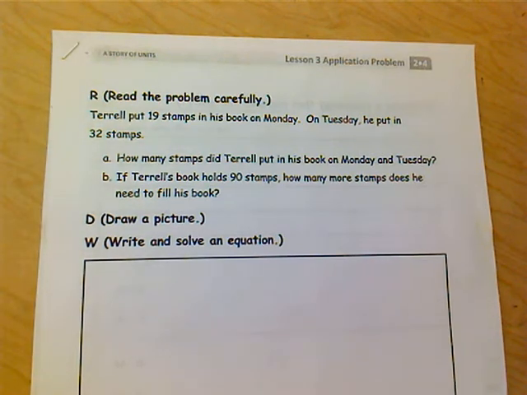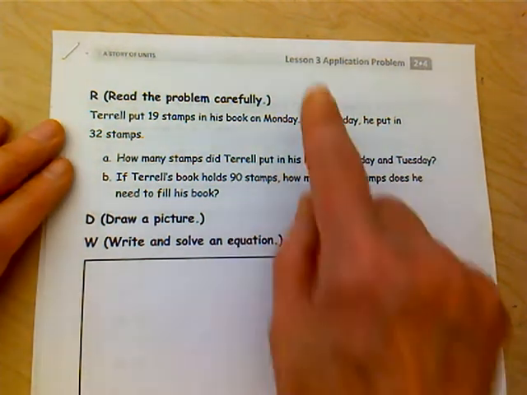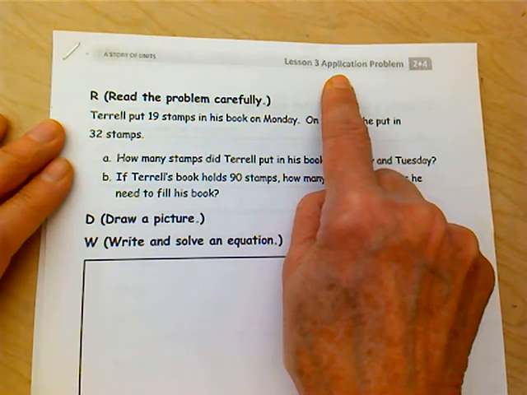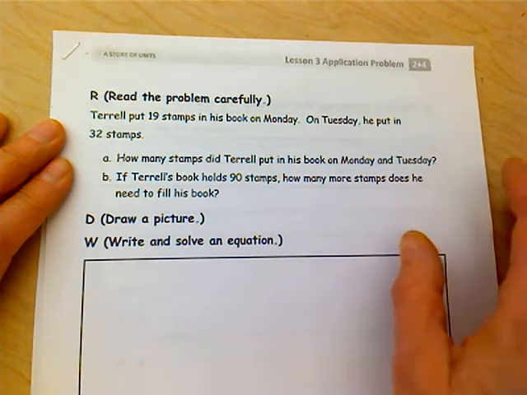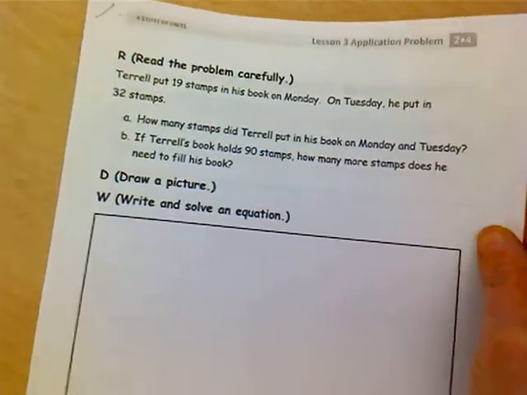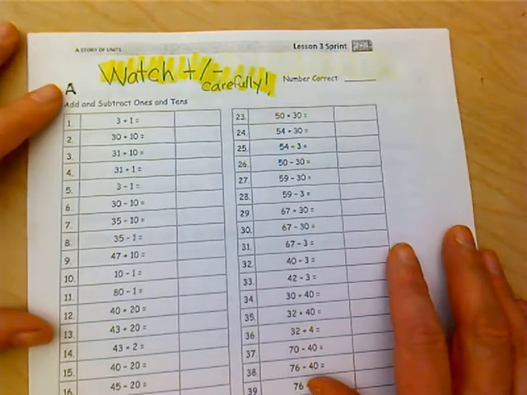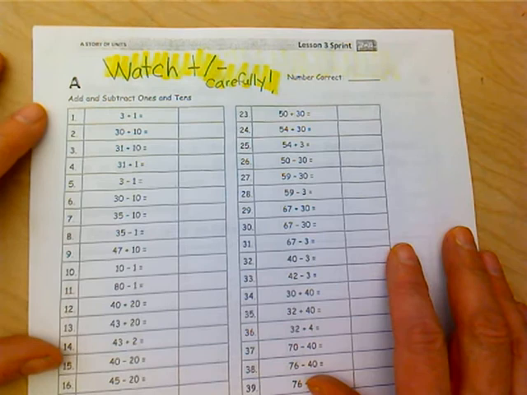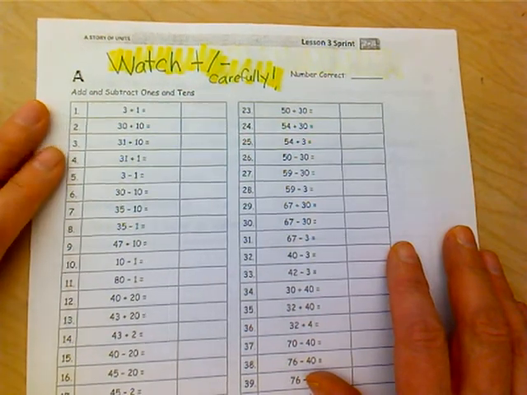Hello, we're getting ready to start Unit 4, or Module 4, and we're doing Lesson 3 today. We are actually going to start Lesson 3 with our sprint. We haven't had a sprint since we started Module 4, but we do today. So let's go ahead and take a look at our sprint.